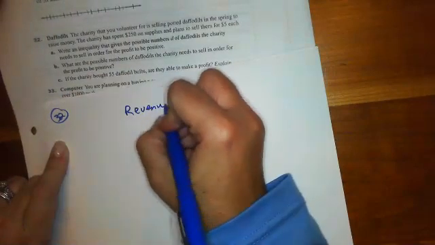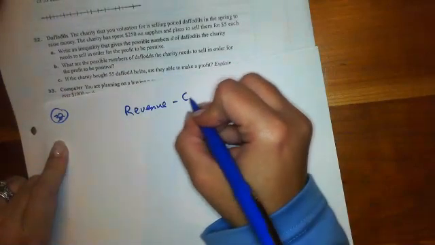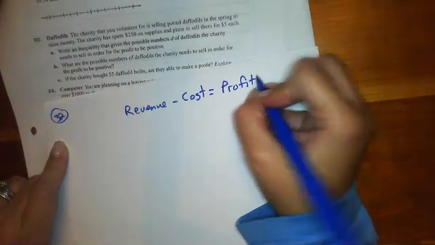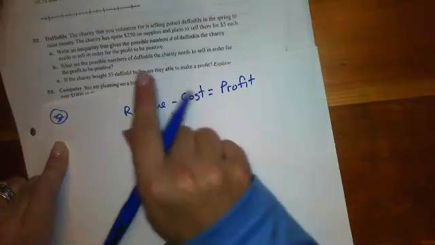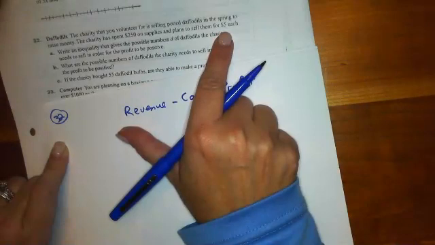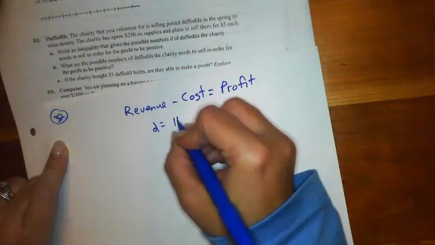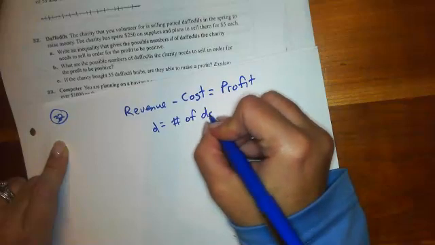This is number 32. If we have revenue, that's the money we bring in, minus what we spend, that's going to give us, hopefully, our profit. If we lose money, then it's a loss, okay? So our revenue is what we bring in, and it looks like we're selling at $5 per daffodil. We don't know the number of daffodils, so we're going to say D is the number of daffodils.